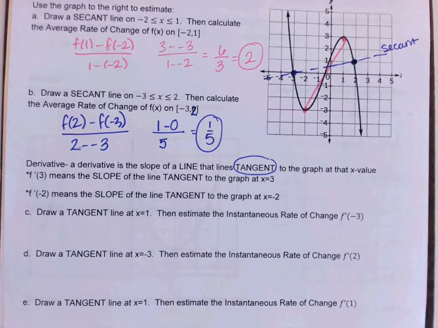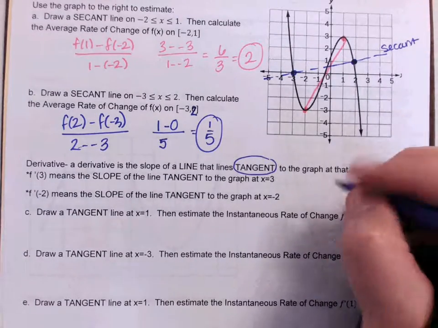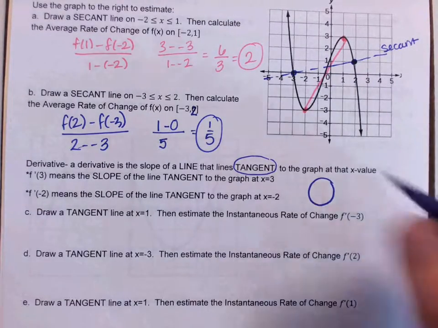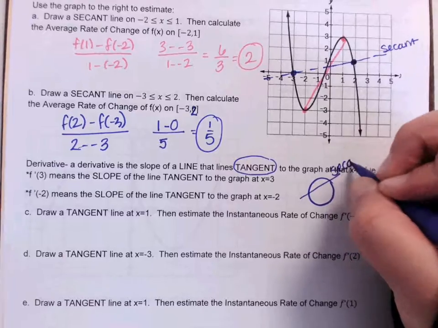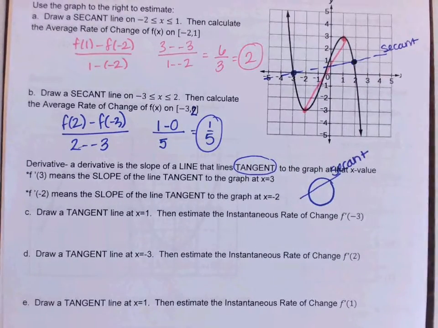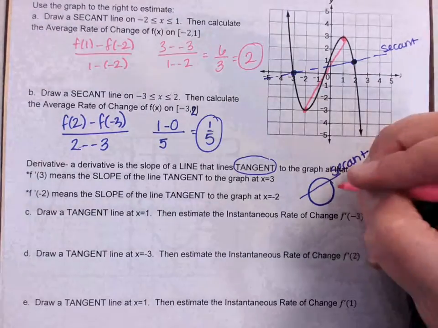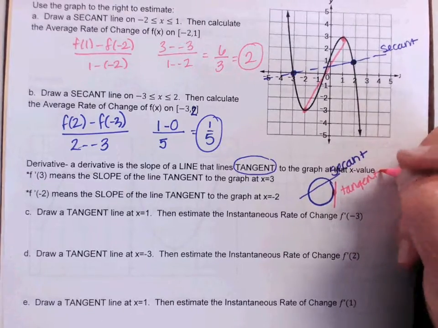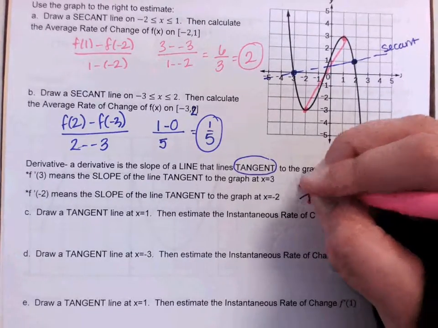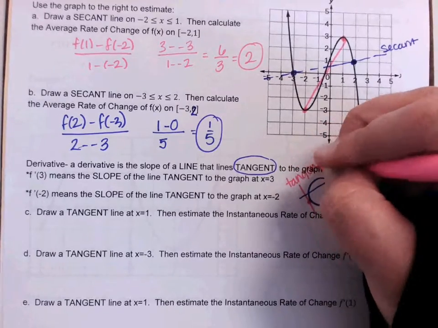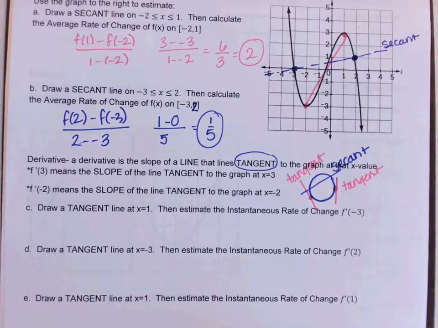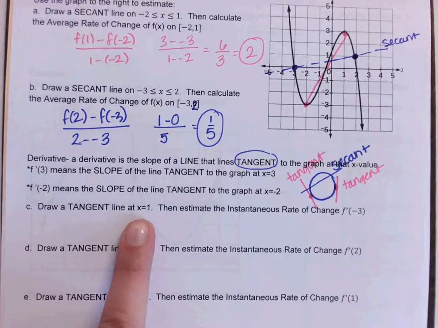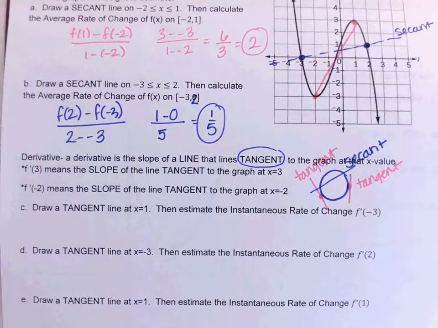Now, let's see what you remember from geometry. If I gave you a circle, let's just review here. A secant line hits how many places? 2. So this is a secant line. A tangent line should only hit at how many points? 1. So if I draw, let's say I want to go through this point, that's a tangent line. Or if I wanted to be over here, that would be a tangent line. So a tangent line only hits your graph at that one dot. So for example, if I wanted to draw the tangent line at 1, I would come to 1 on the graph, which is right here.